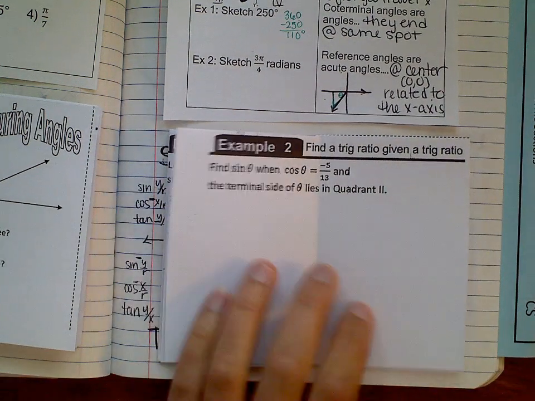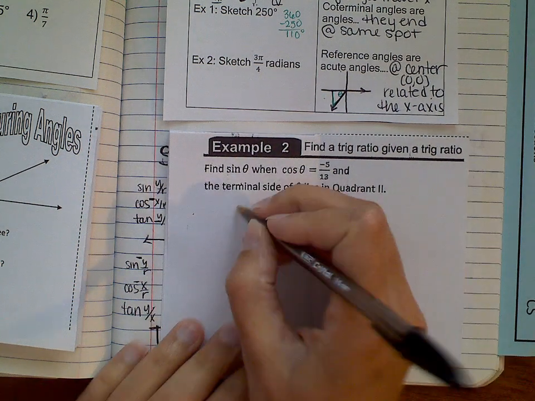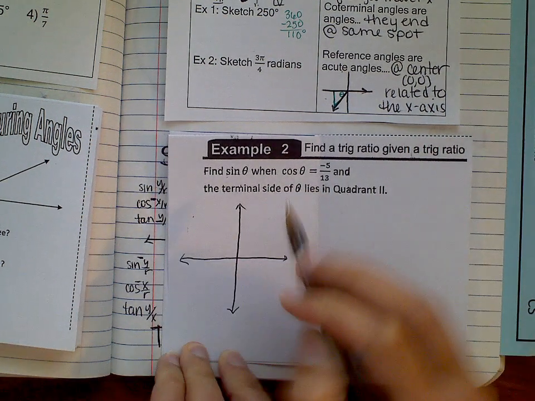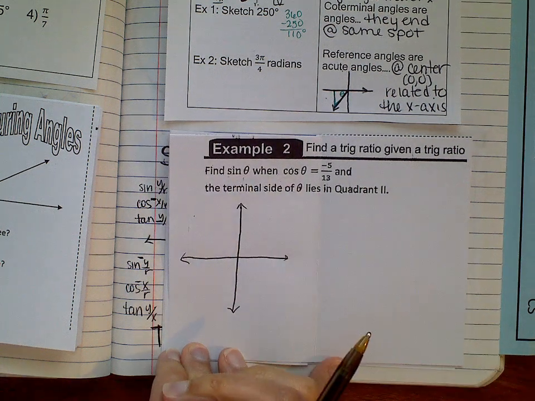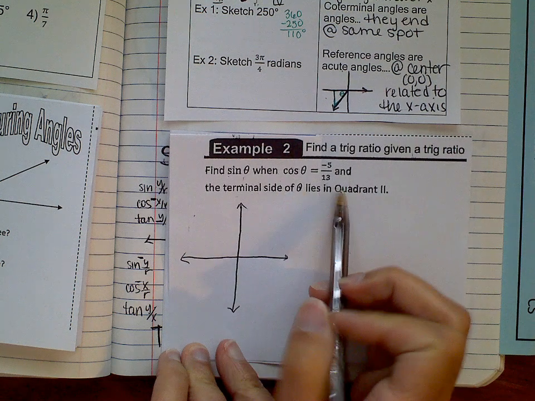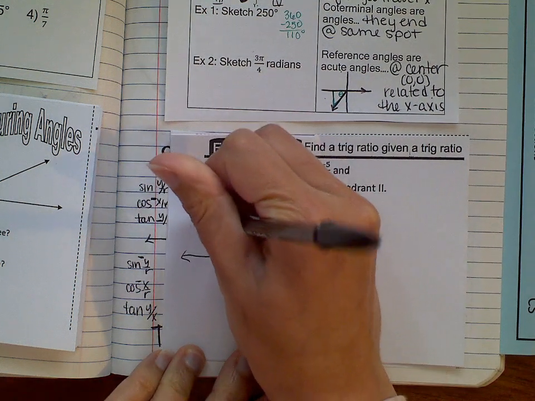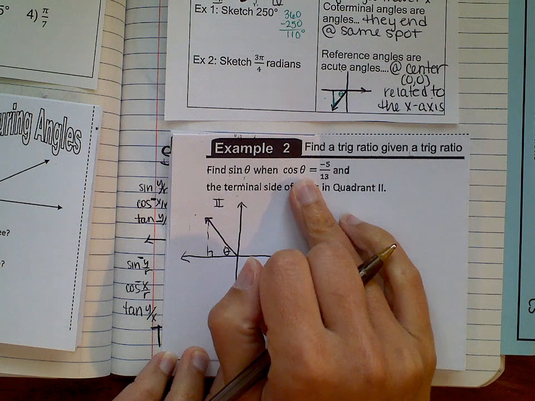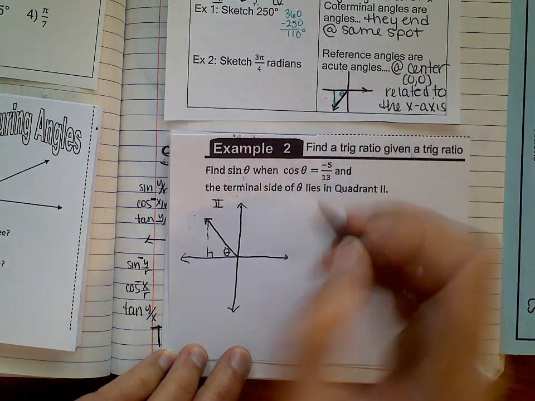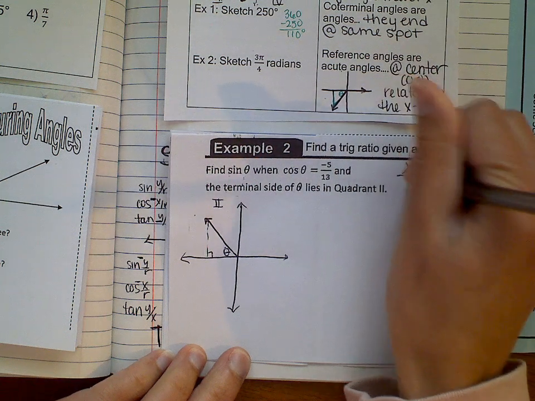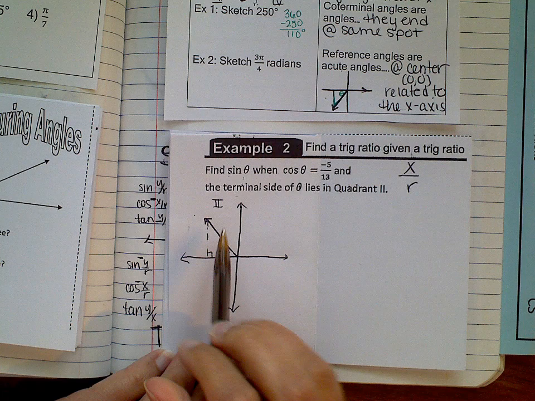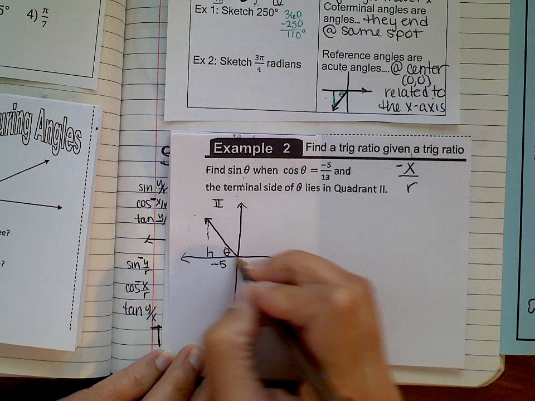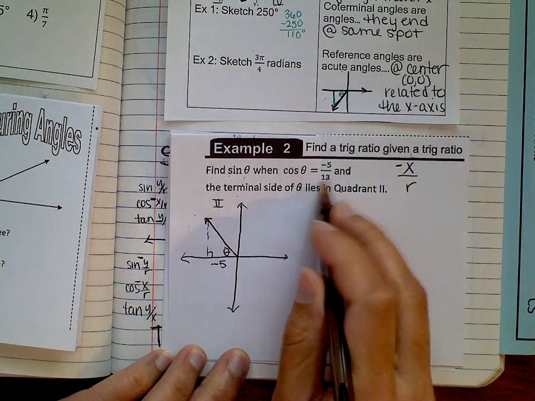Another interesting thing that we can do when I have an angle and a triangle drawn in the xy coordinate plane is I can find another function when I know one of them. So they're telling me that the terminal side of theta lies in quadrant 2. So we're in quadrant 2 like this, which means that when I drop down my perpendicular, theta is here. And they're telling me that cosine of theta is negative 5 over 13. I know how I found cosine of theta. That was x over r. And x in quadrant 2 is always negative. So the negative 5 is my x value, how much I traveled in the x direction, and then 13 is my radius.